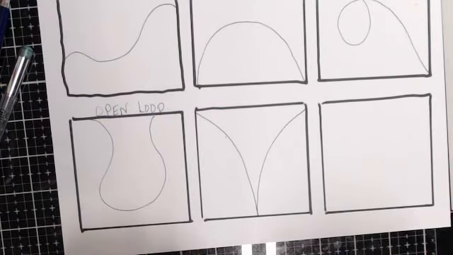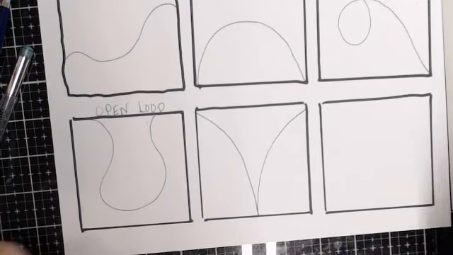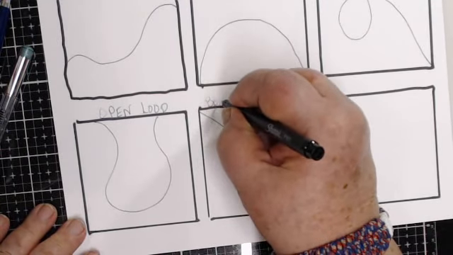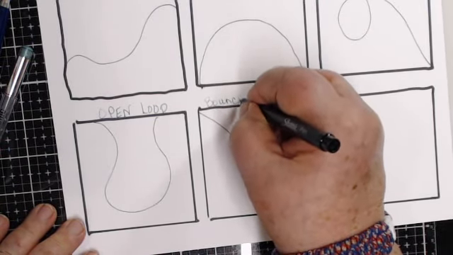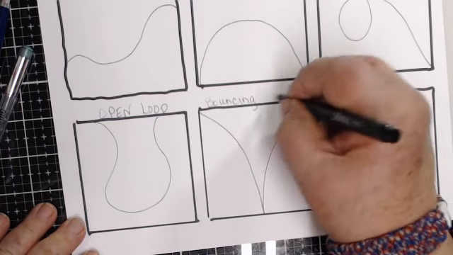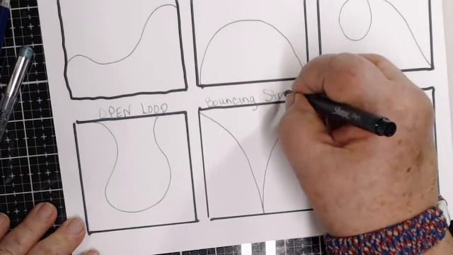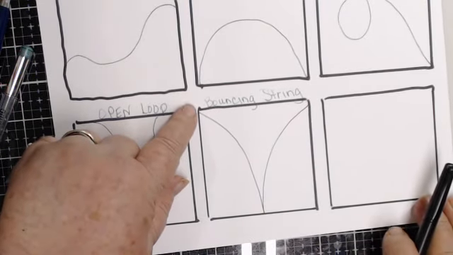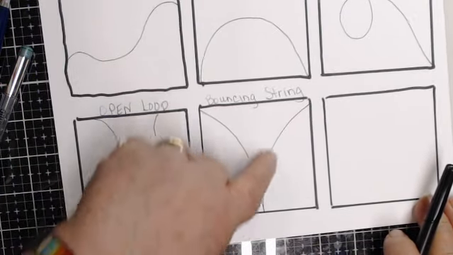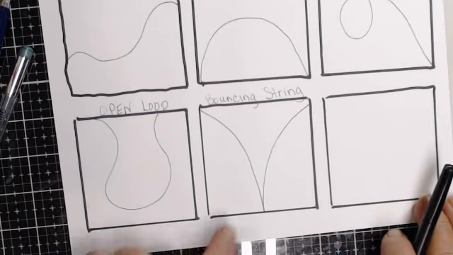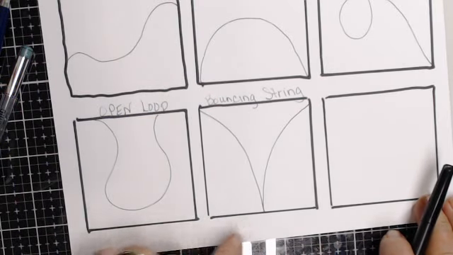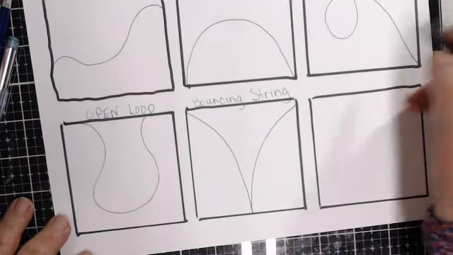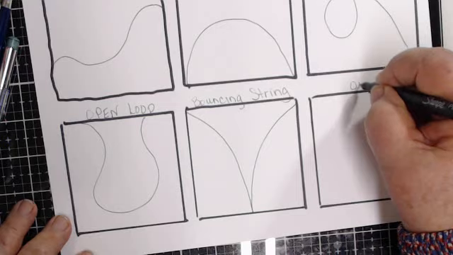Then this one he called a bouncing string. What it looks like is somebody threw a ball here, it hit the ground and went back up. Kind of reminds me of a video game. And then here he had one that he just had nothing. It's just open.